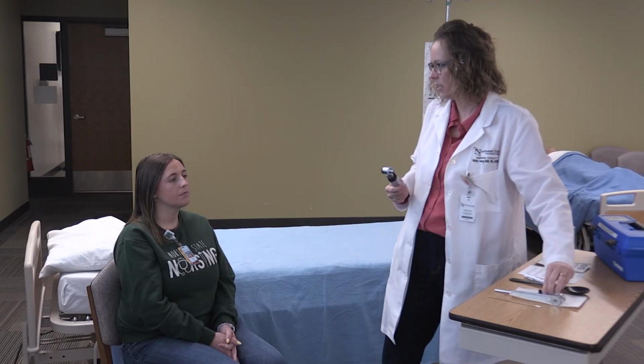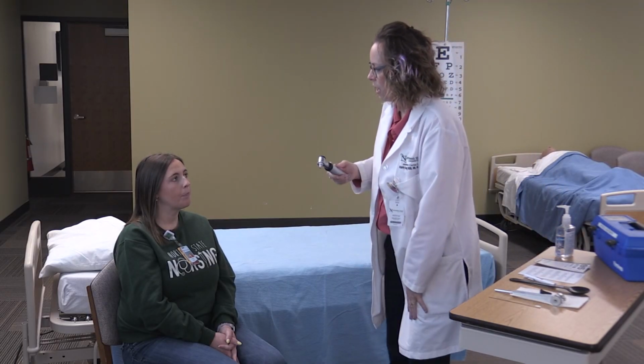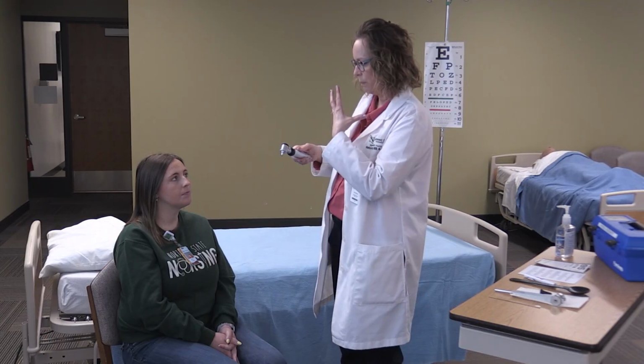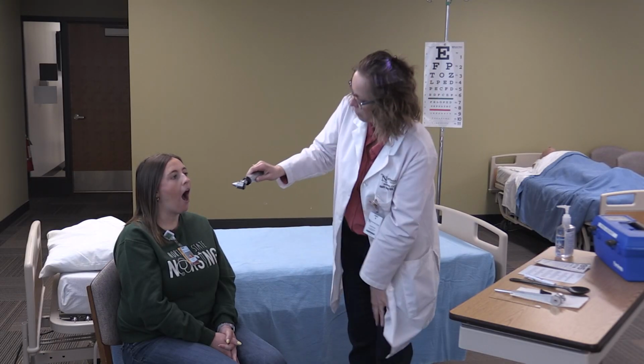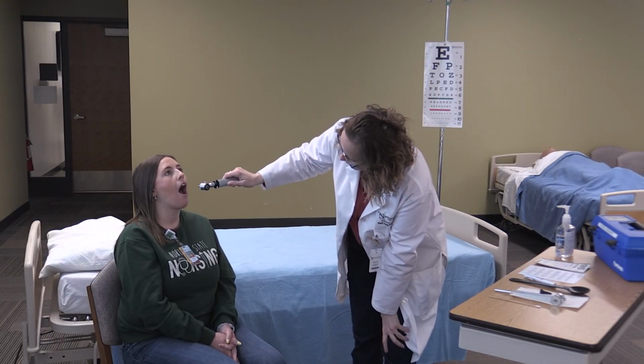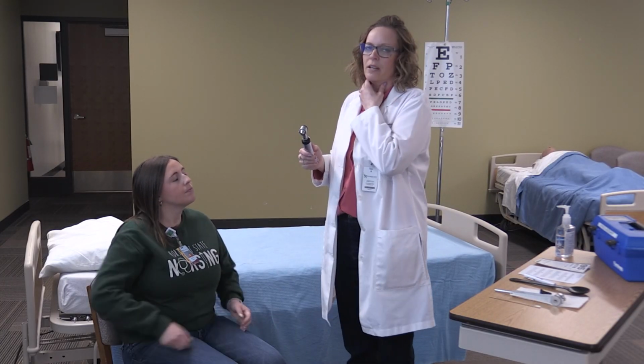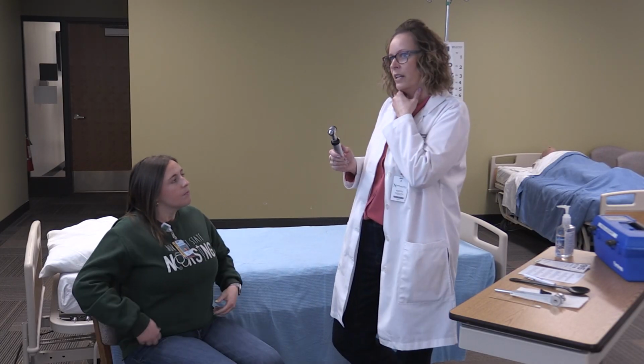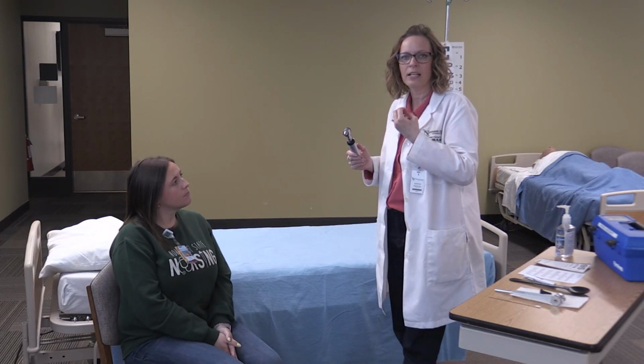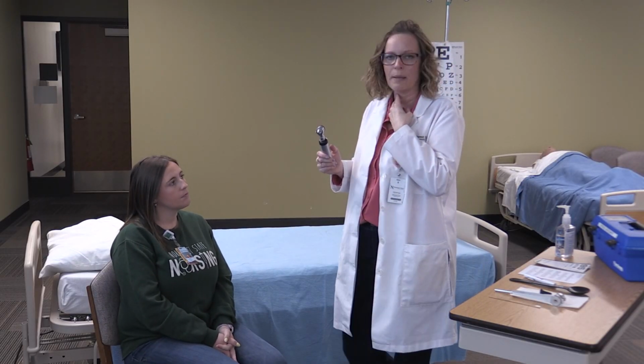And then I'm going to go ahead and look inside your mouth, and I'm going to check out the soft palate and the hard palate. So open real big, tip your head up a little bit, and there we go. We see that the uvula is there, that I can see the posterior pharynx and tonsils. They're red, they're not enlarged, there's no white patches.